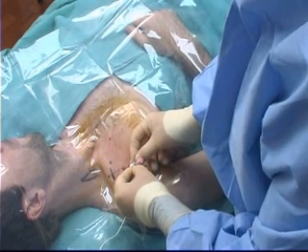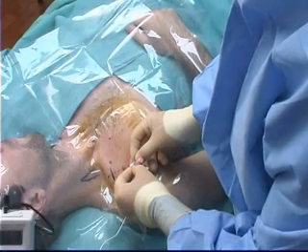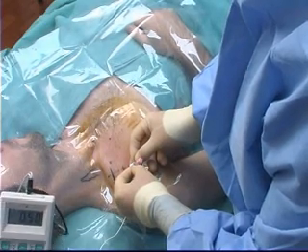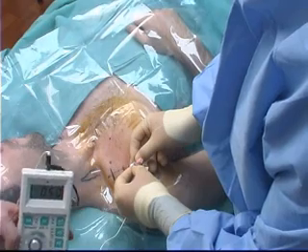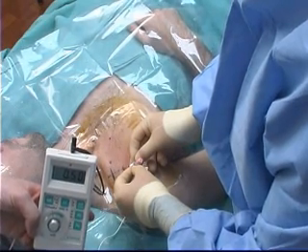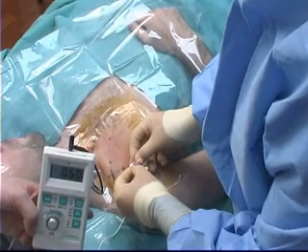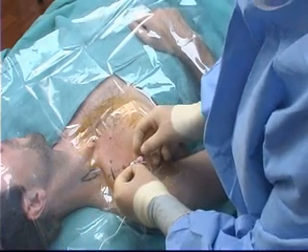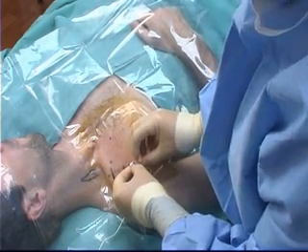When the appropriate cord of the brachial plexus is encountered, the medial cord in this case, the nerve stimulator output is turned down to between 0.3 to 0.5 milliamps. This confirms accurate needle placement, but it does not guarantee accurate catheter placement.